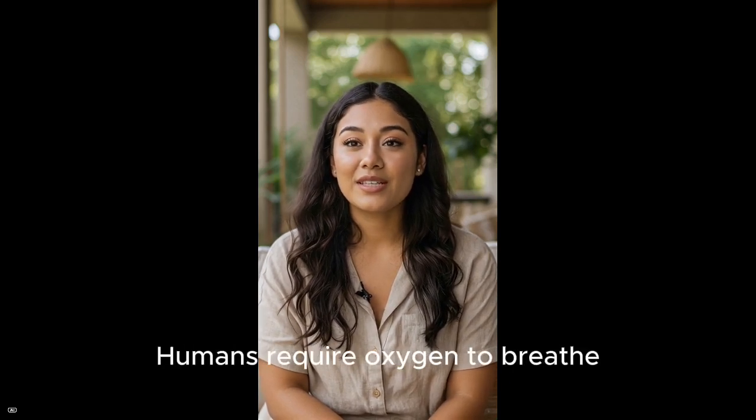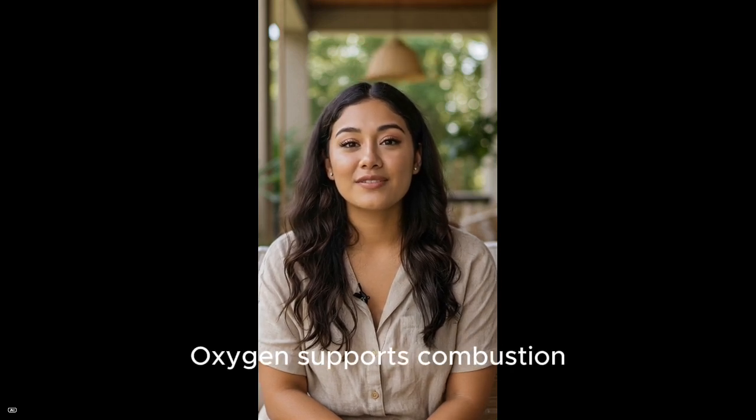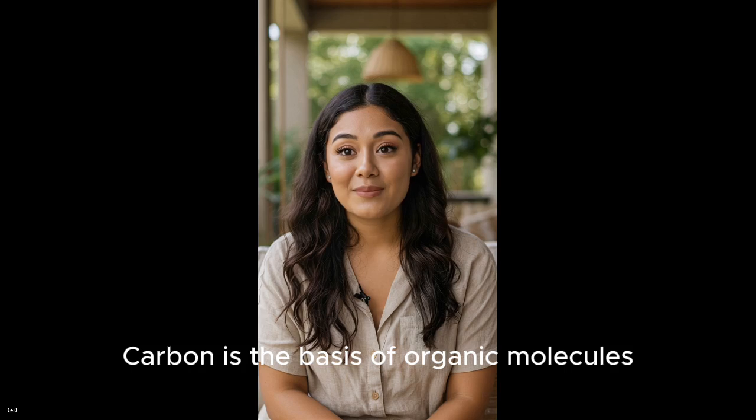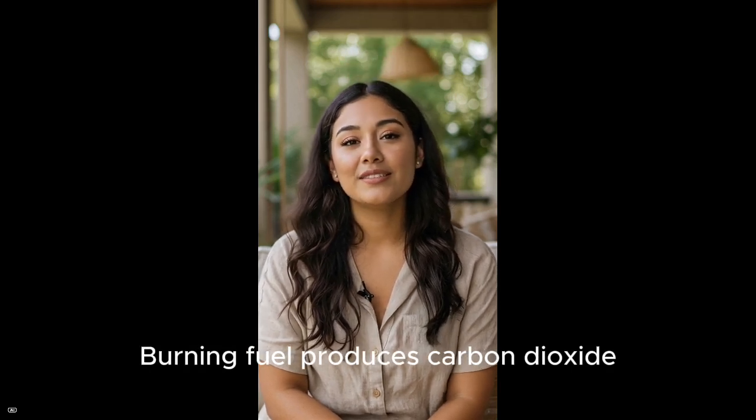196 oxygen. Humans require oxygen to breathe. Oxygen supports combustion. 197 carbon. Carbon is the basis of organic molecules. Burning fuel produces carbon dioxide.